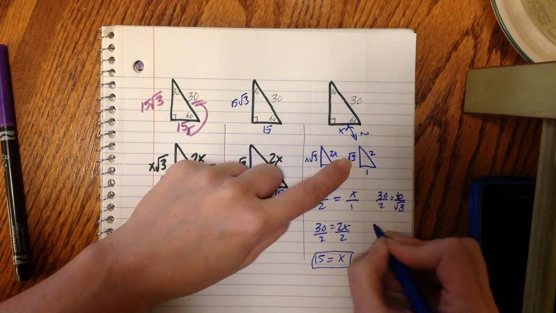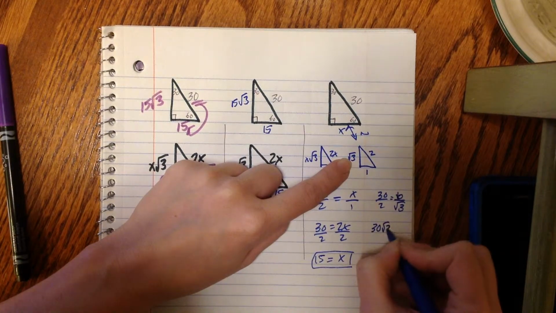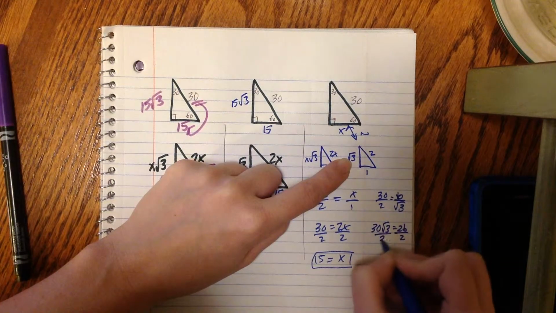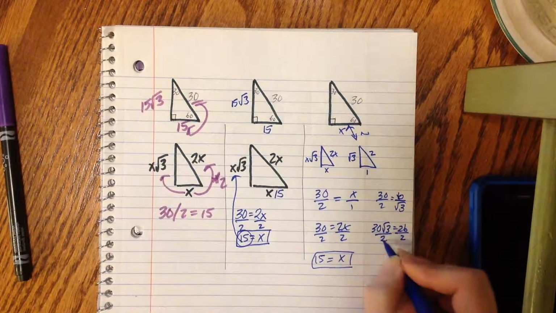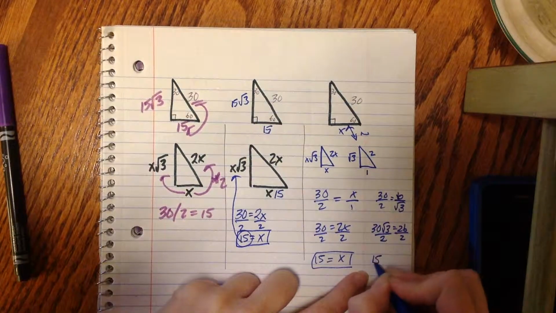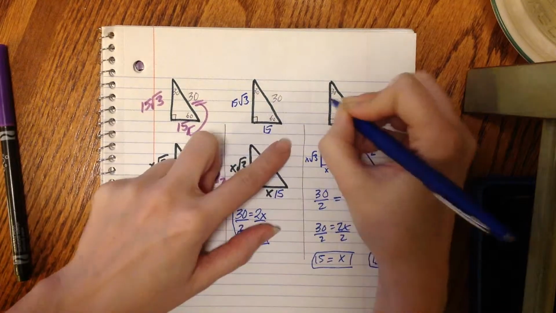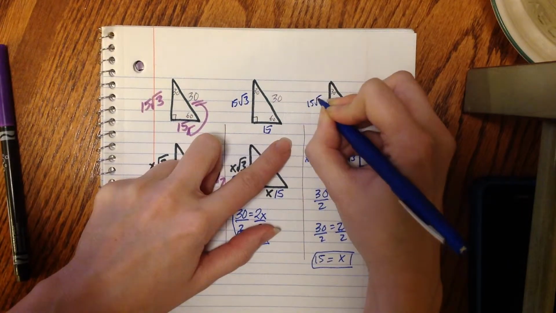Okay, let's multiply the two together. 30 radical 3 equals 2b. Divide by 2, divide by 2. Remember we talked about this before. 30 divided by 2 is 15. Radical 3 equals b. And so this right here would be 15 radical 3.